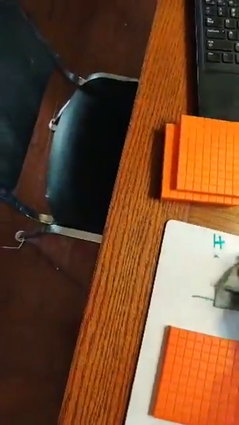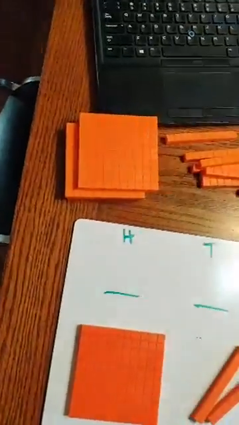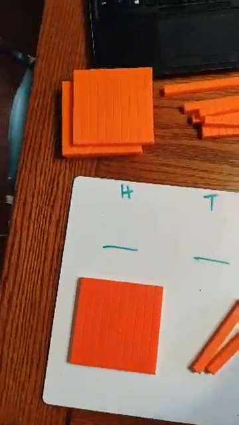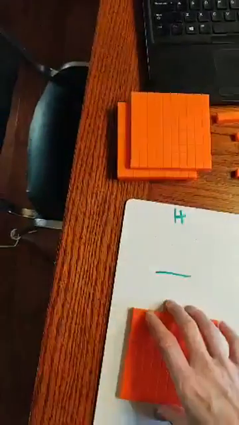Now, we could count by this, but first graders, you might have a little trouble with counting by 100 and then adding tens to it and then adding ones. So that's why we're just filling in the places right now, okay?